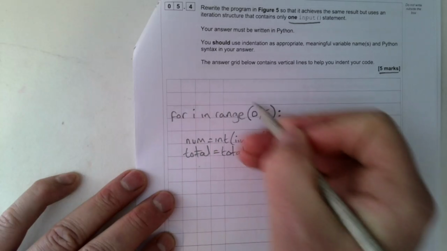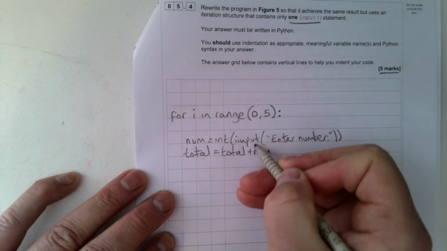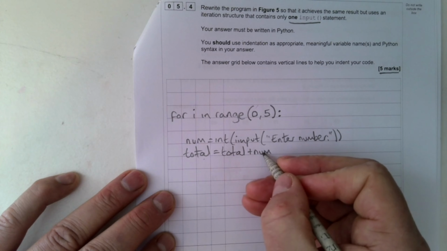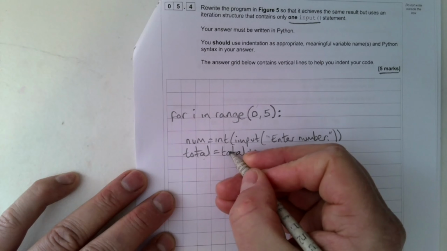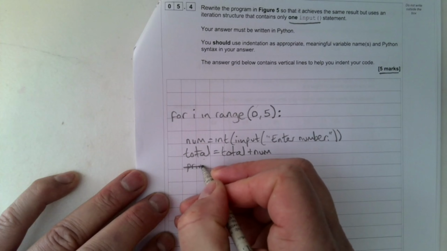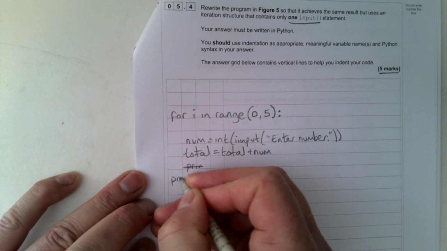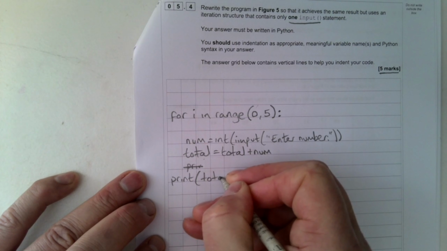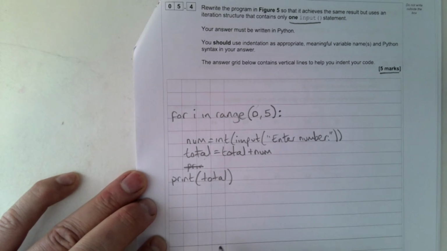Because it goes in and out of the for loop and asks for the num each time, I can just add the number that's entered to the total value. And then I'm going to print, not there actually, I'm going to print the total out of the for loop. Print the total, like it did in the first one.